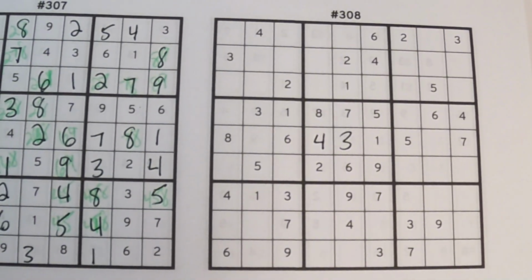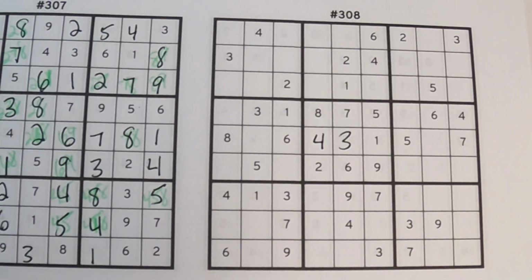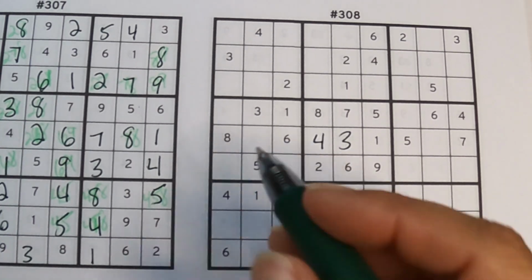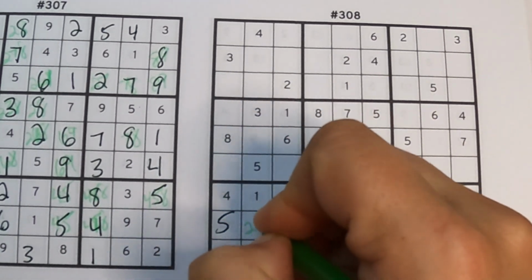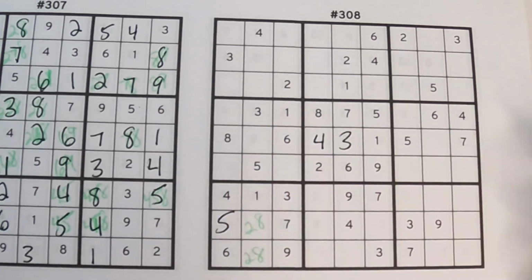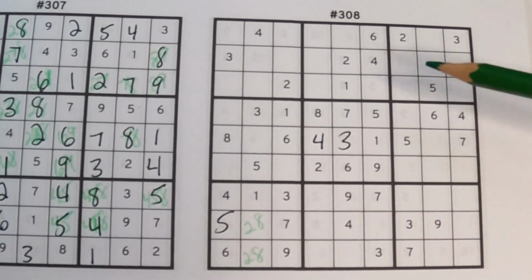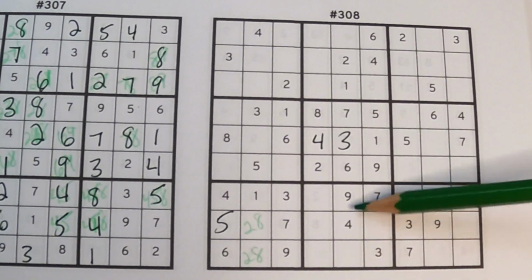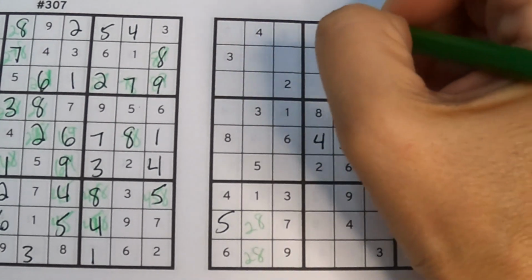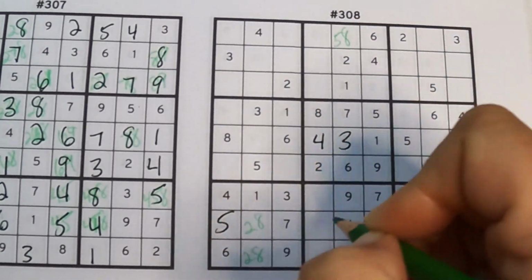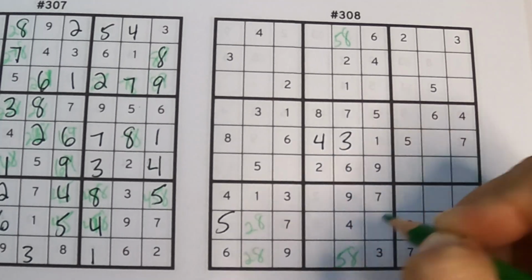For this box, we're missing 2, 5, and 8. We've got a 5 covering these two boxes, so our 5 must be here, but I don't see any other help. So 2, 8, 2, 8. For this column, we're missing 5 and 8, and I don't see any help. So 5, 8, 5, 8.